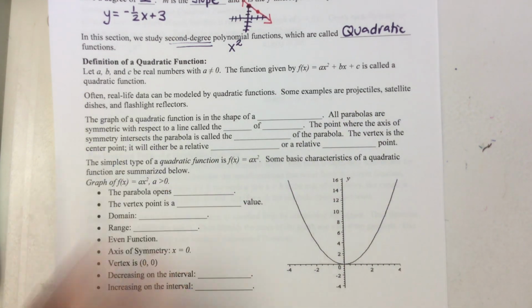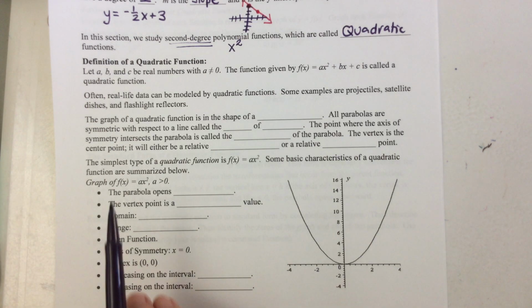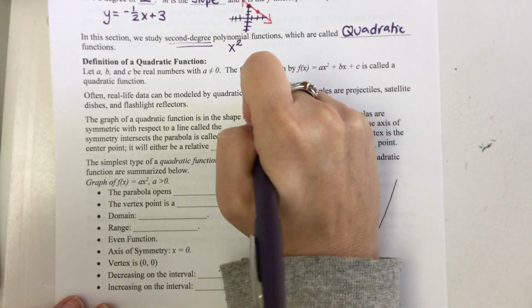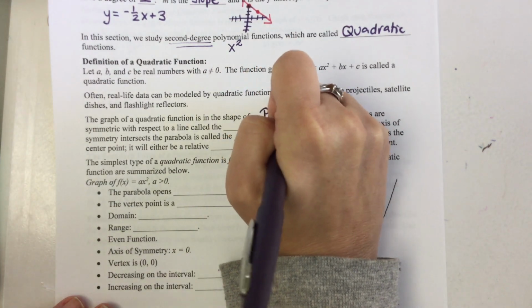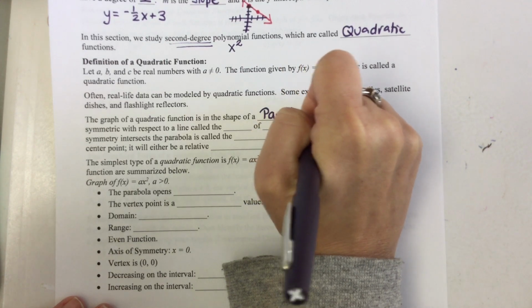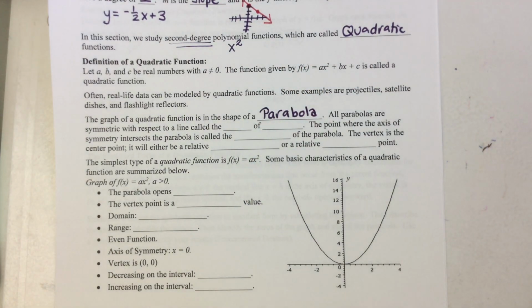Satellite dishes, I already said that. The flashlight reflectors. So if you have been out hunting and you have your flashlight, you need quadratics. You need that parabola to get that light to reflect. So super important. The graph of a quadratic function is in the shape of a U, and that is called a parabola. So anytime you graph a quadratic function, the shape is a parabola.